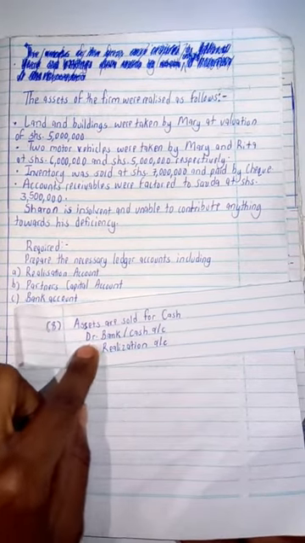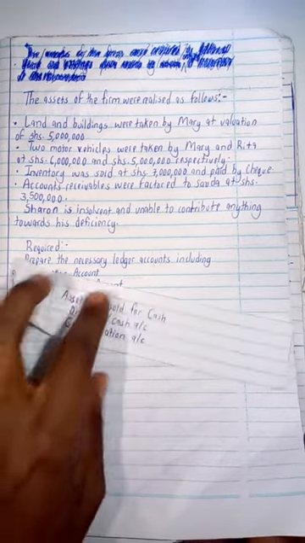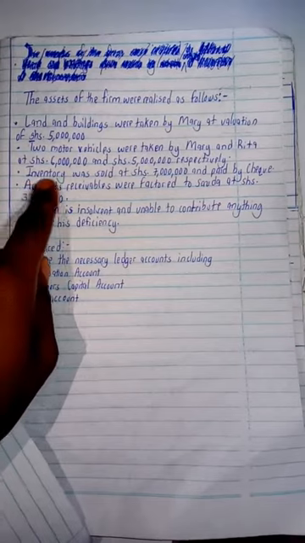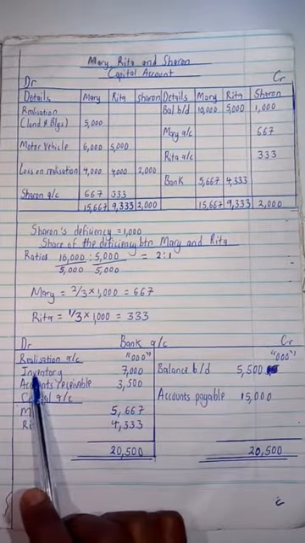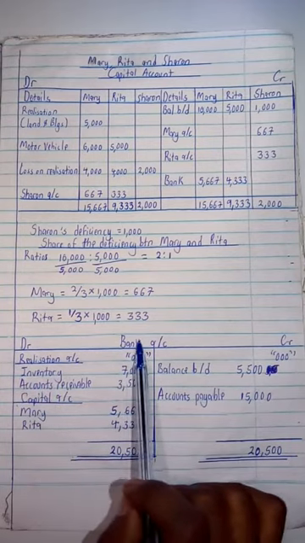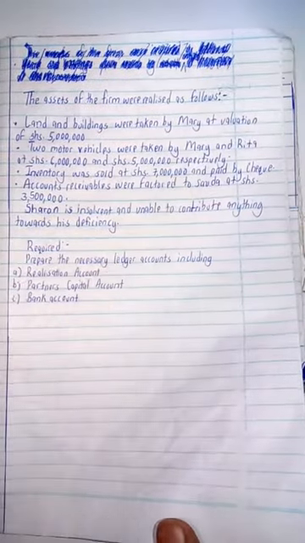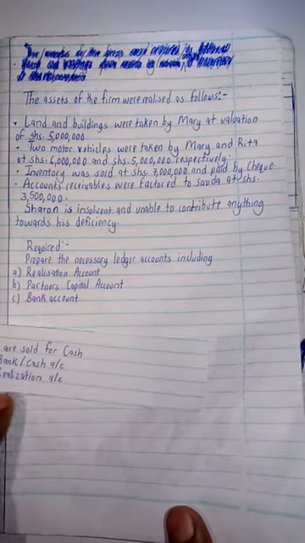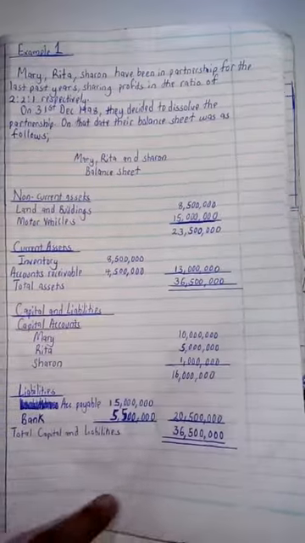Now this time around we're having only bank, debit bank account, and then credit realization account. So here the assets are being sold, so this inventory is sold. So I'm going to go on the debit side, and I debit the bank. I'm going to go on the debit side of bank, and then I put the inventory of 7M, and then I'm going to go on the realization account on the credit side, and I put there.